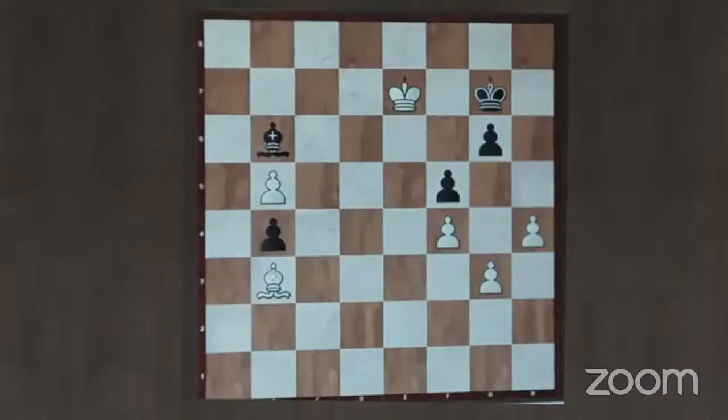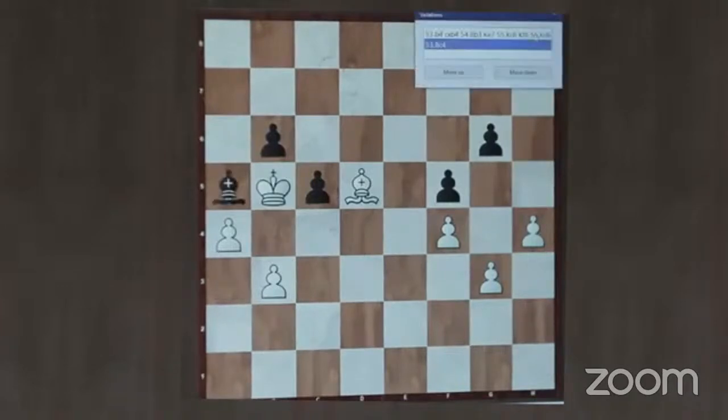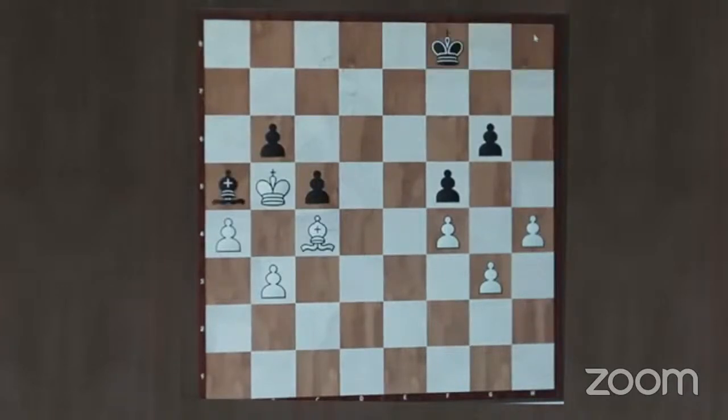The bishop will soon come to f2 and collect the pawns g3, f4, and then even sacrifice the bishop for the b pawn. White bishop and the rook pawn is drawn because the rook pawn square is a dark colored square. So this is not working, unfortunately, for white. So possibly Carlsen saw this as well. So he is just waiting.